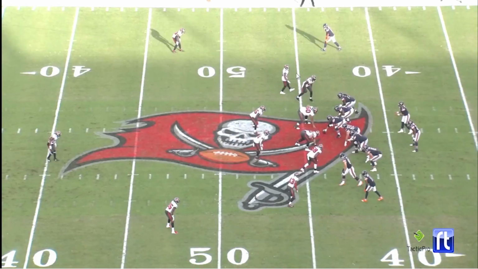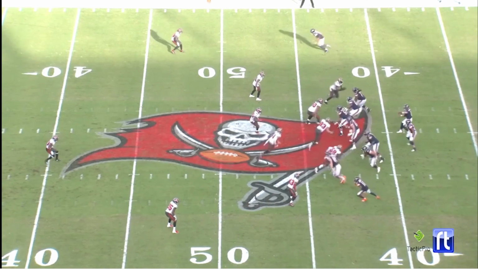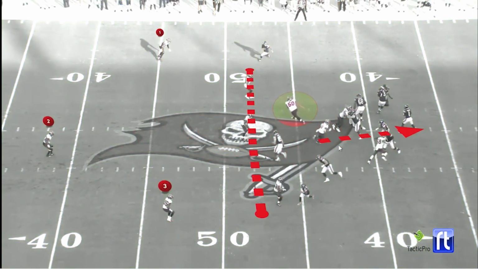So with that, you take a look, and what it boils down to is that the Buccaneers are going to end up in a soft cover 3 here. Now, what they do to confuse this young quarterback is they actually switch roles between the defensive tackle, who will drop into this soft cover 3, and this linebacker who will blitz. But this is not a blitz, essentially. This is still a 4-man rush. 1, 2, 3, 4. They're just trading spots.